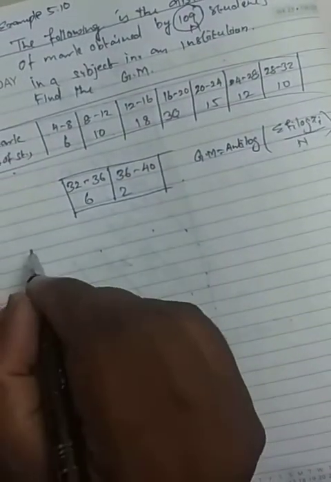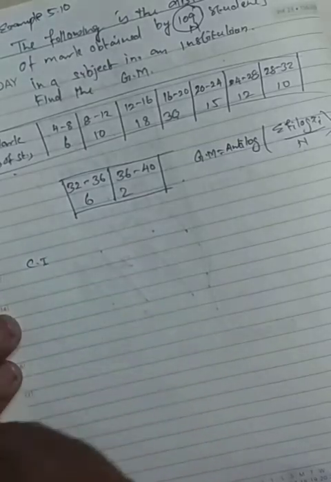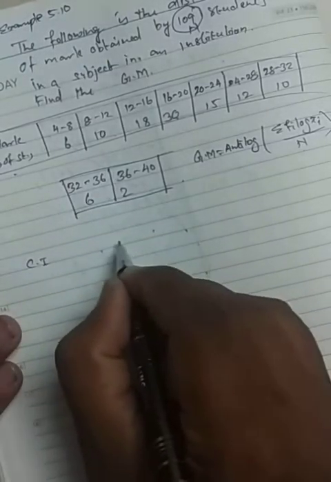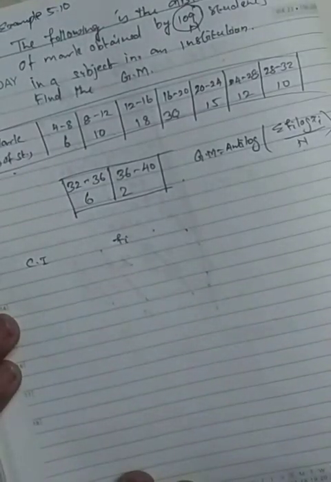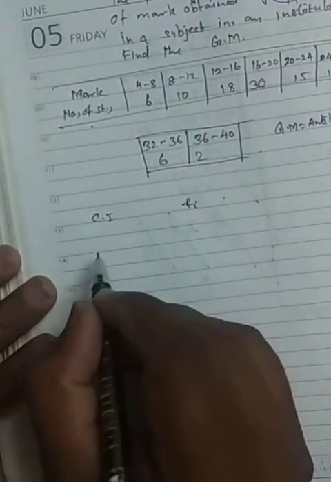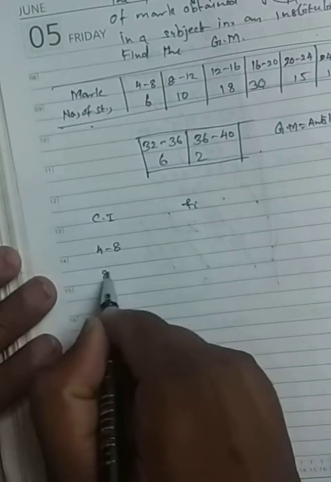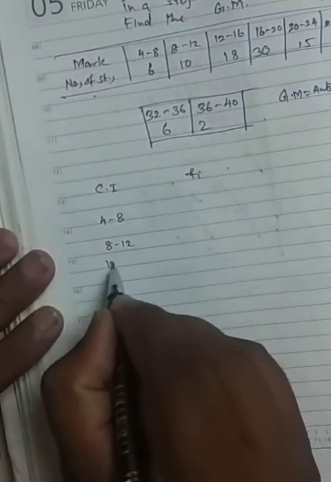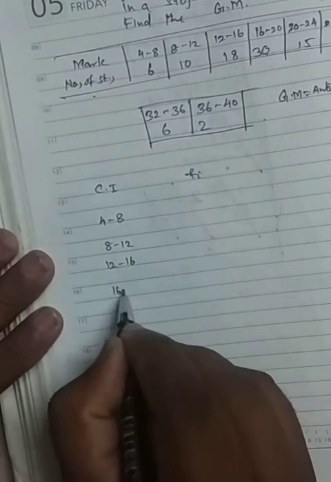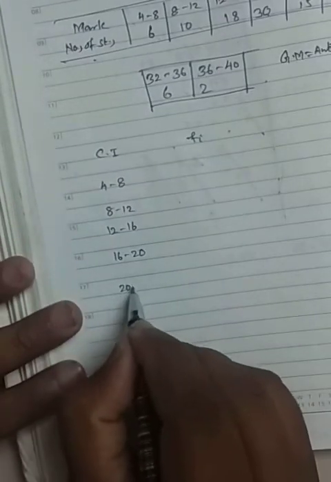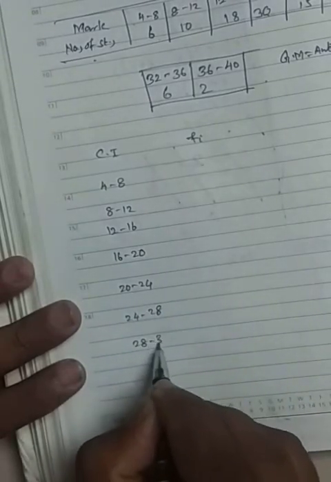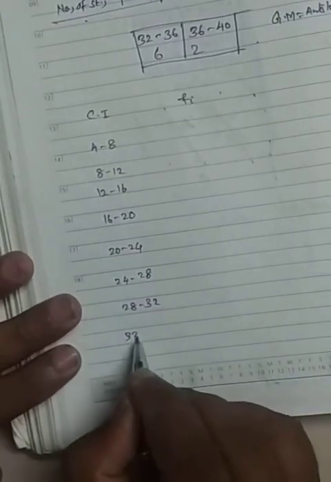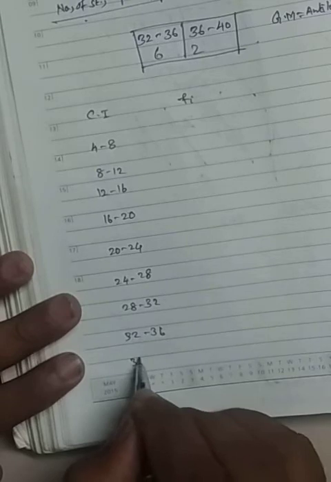So now I am going to frame a table. Class interval first, then we have frequency right here. You want a class mark also, we can write. So for f I am writing. Now you can see the value for 4 to 8. So I will write 4 to 8, 8 to 12, then 12 to 16, then 16 to 20, then 20 to 24, 24 to 28, 28 to 32, then 32 to 36, then 36 to 40 will come.